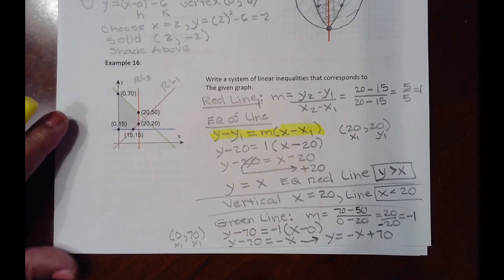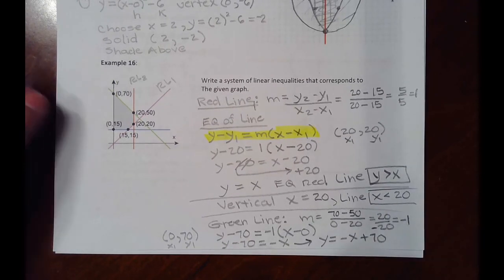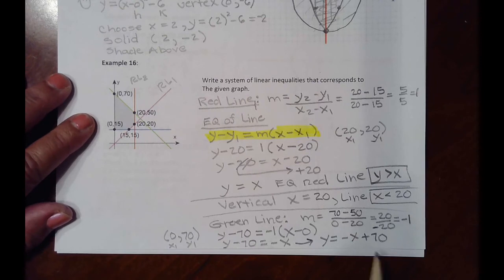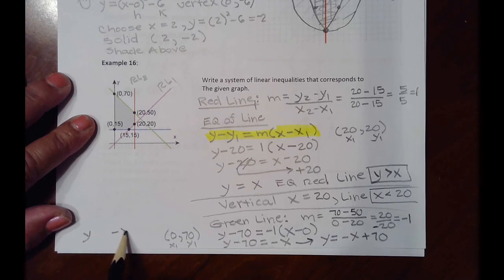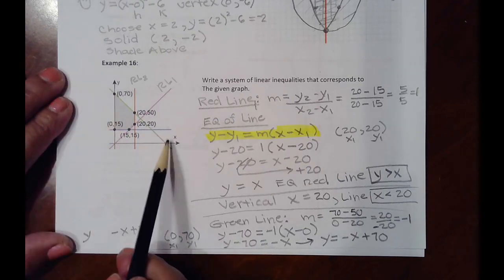Okay, if I was going to write that finally as an inequality, I don't know if I can fit it over here, so I'll write it over here. So it would be y over here, the negative x plus 70 over here, and we got to figure out based on the shading whether I should put a less than or a greater than symbol. Here is the green line.